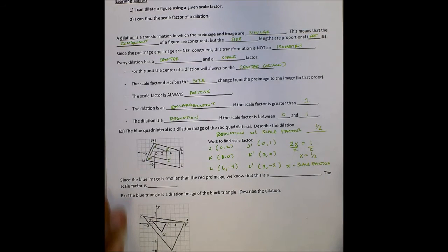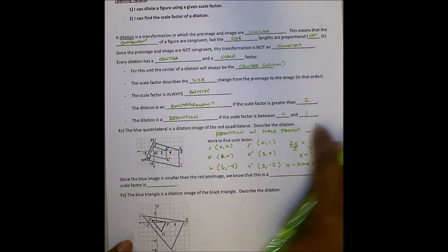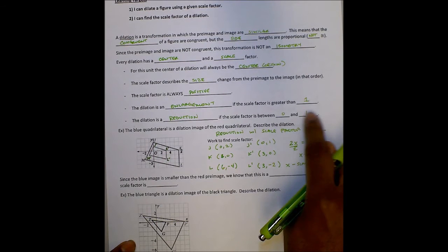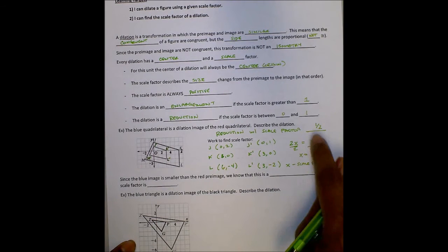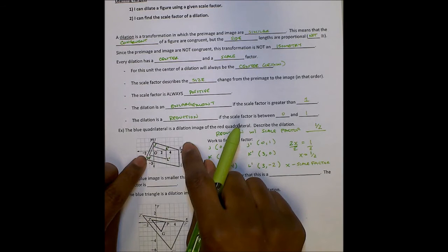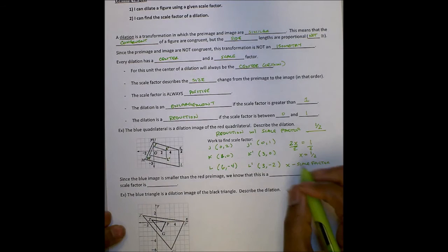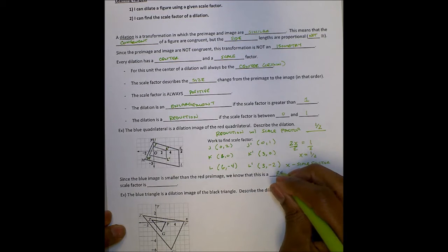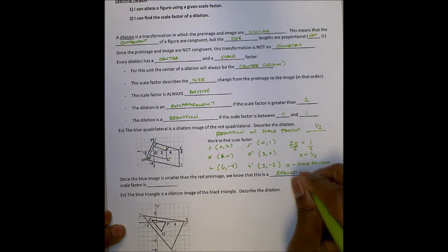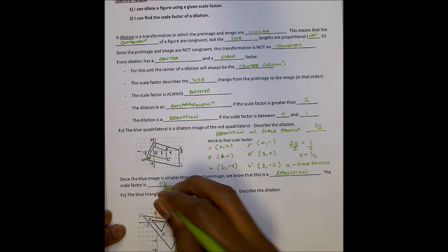Okay, and so then our scale factor is 1/2. It is between 0 and 1. Again, it's positive, but it's a reduction. It goes from a large figure to a small figure. Since the blue image is smaller than the red image, we know that it is a reduction. Just writing this out again, the scale factor is 1/2.